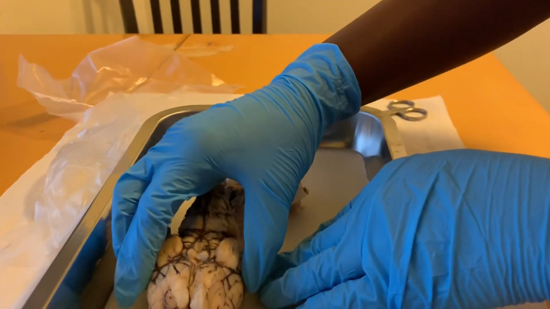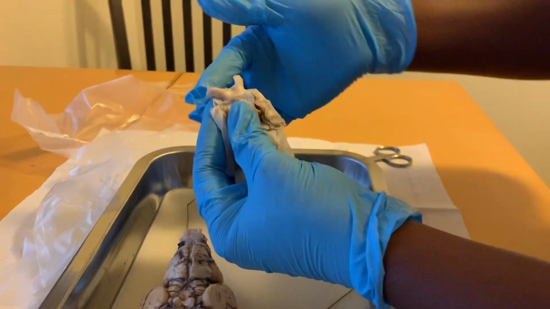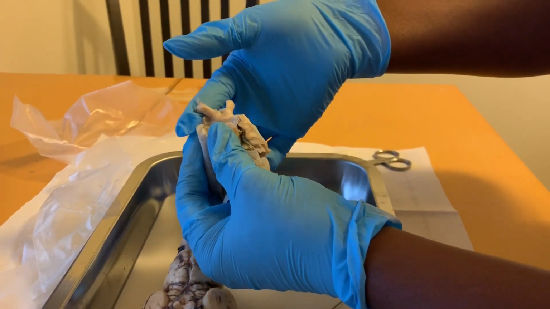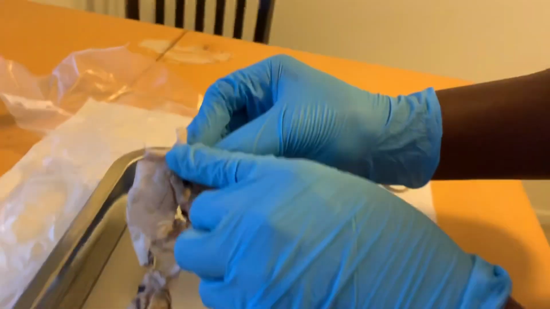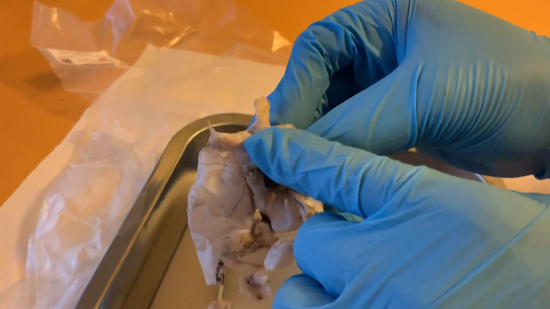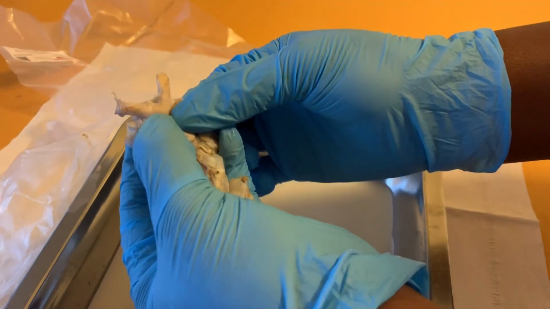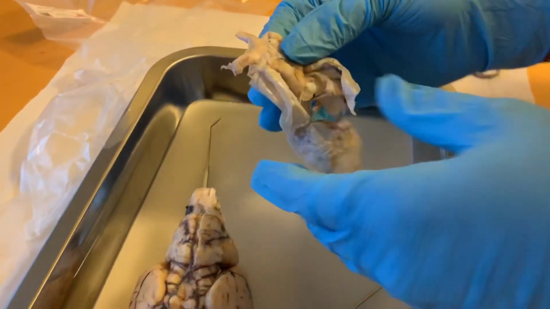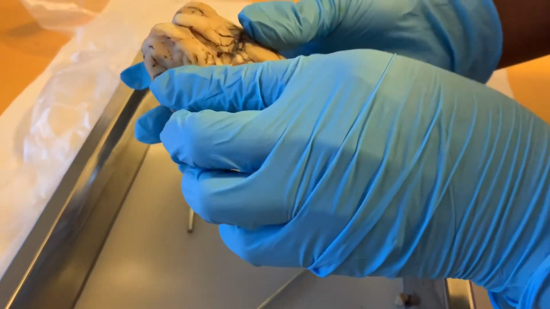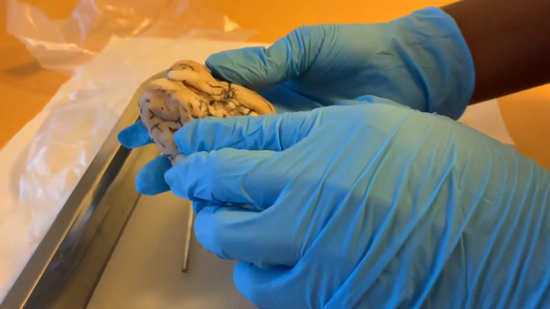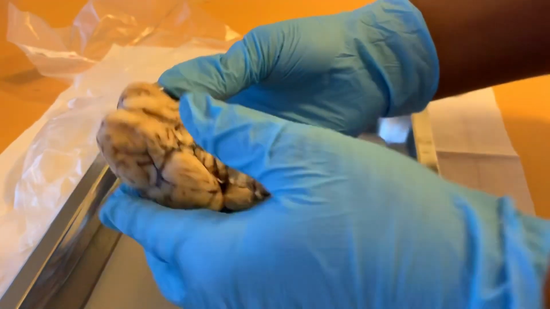Next, you have the optic nerve. The optic nerve is this area here. The optic chiasm is the middle here, and the optic tract is basically down here, the end there. And on the brain, this will be located, excuse me, right above the pituitary gland, so right in this area.